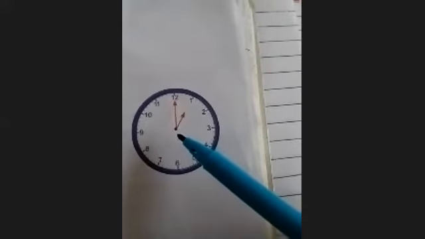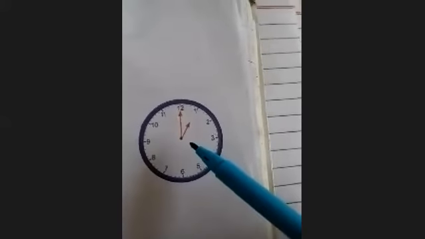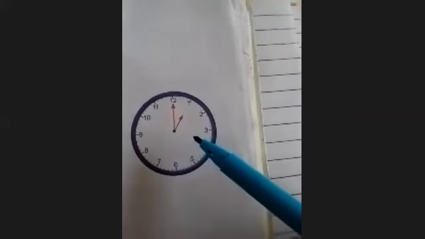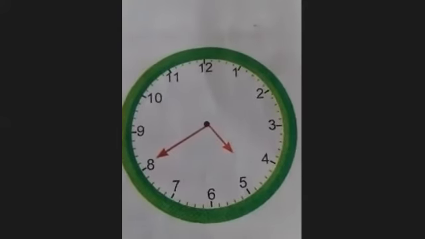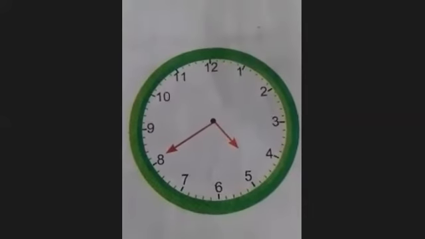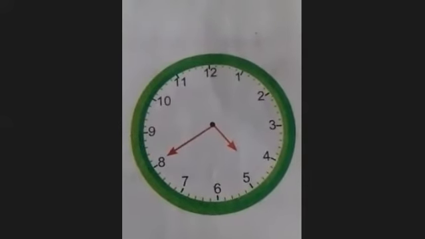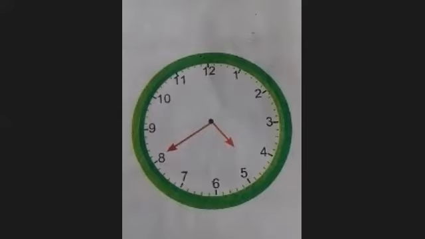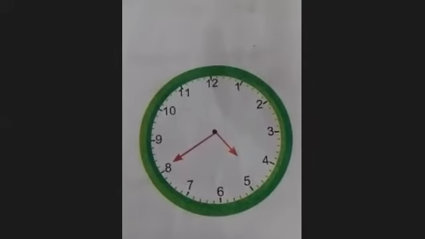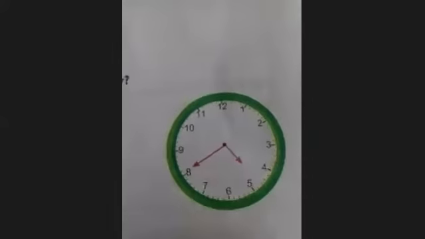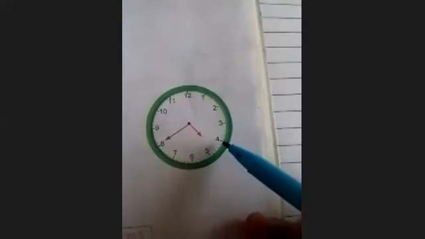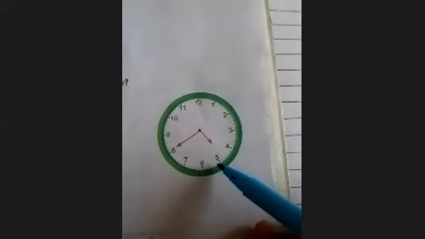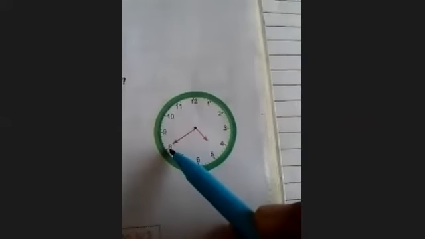Next, friends, see the time. In this, this is the hour hand and this is the minute hand. Our hour hand is between 4 and 5 and the minute hand is on 8.